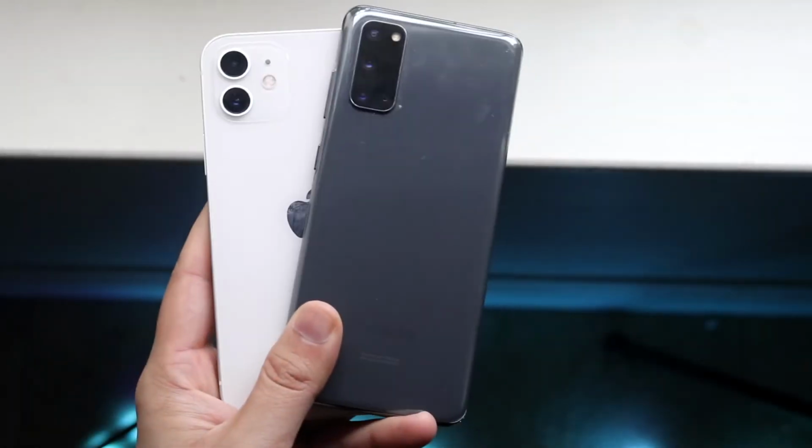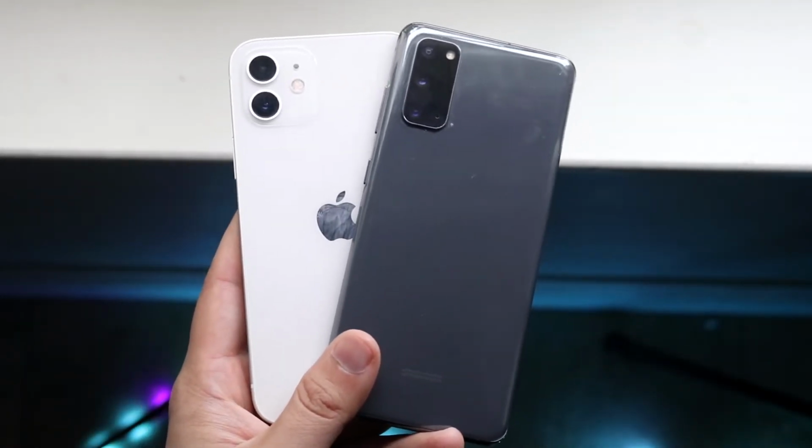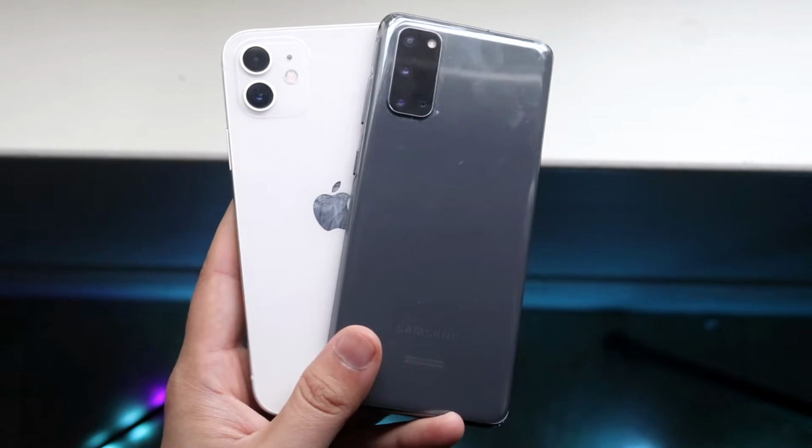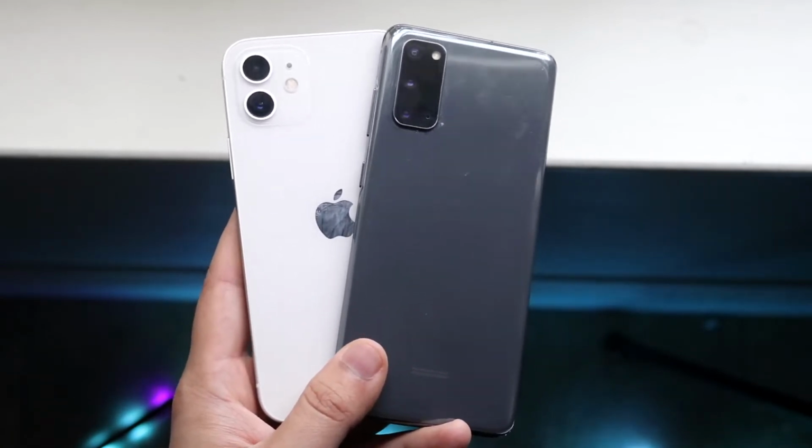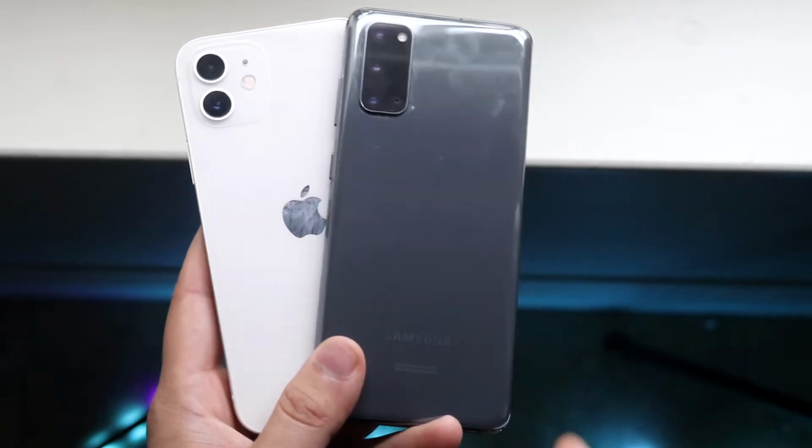Welcome back, everyone. You may be experiencing some Snapchat issues on either your iPhone or Android device, specifically if your account seems to be locked in some way. So I'll go ahead and show you how to fix it for both Android and iOS.